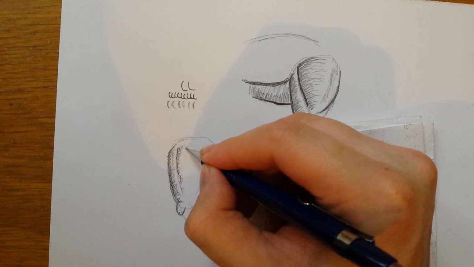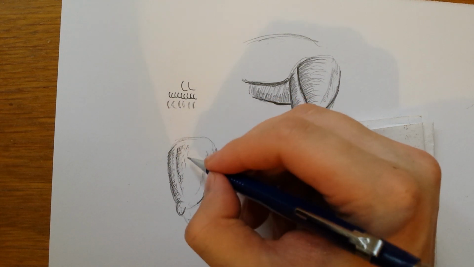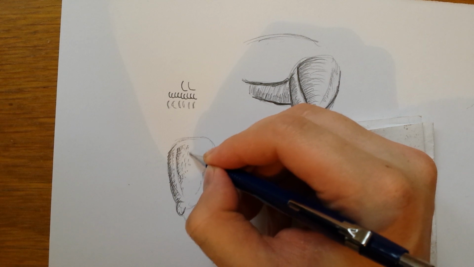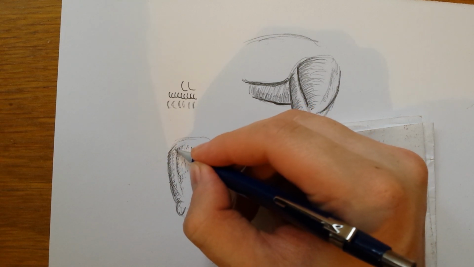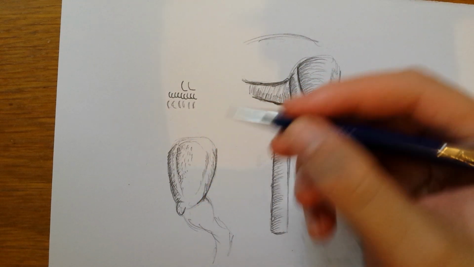And then just go lighter and lighter once you get a little bit more into the middle. So this gives it a nice skin texture while you're trying to get the detail in it.